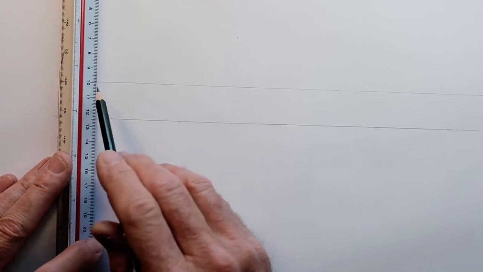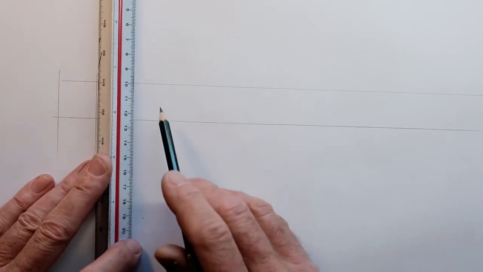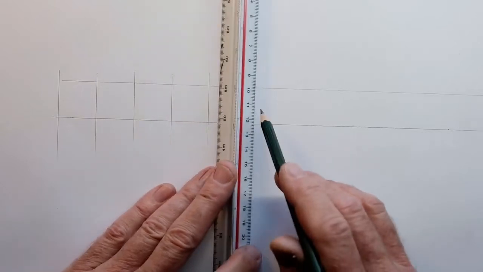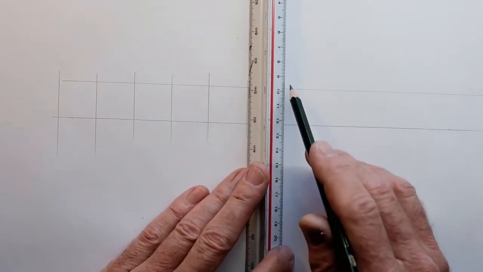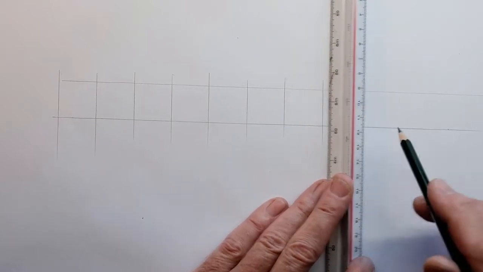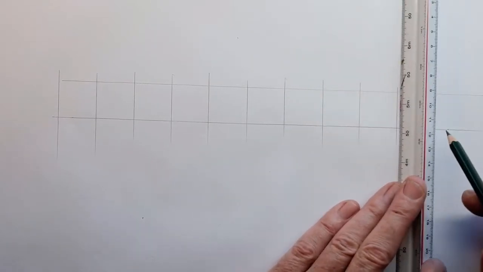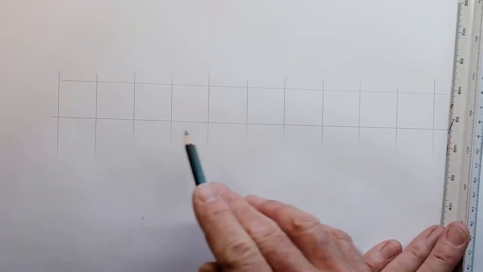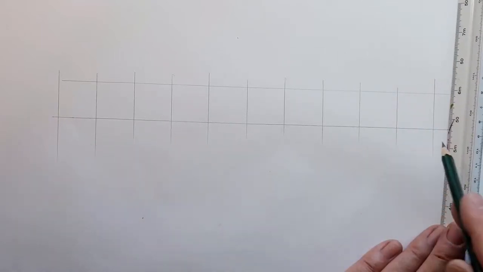And then just work away along. In fact, what I'll do is I'll just use the edge of my ruler here like that, because it's quicker. And I want you to draw 10 little boxes. It's nice to have a ruled edge so it looks a bit neater. So 0, 1, 2, 3, 4, 5, 6, 7, 8, 9.